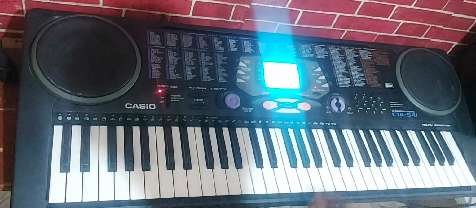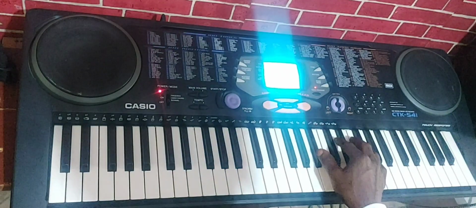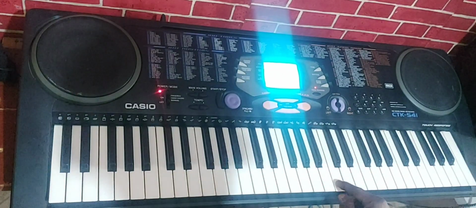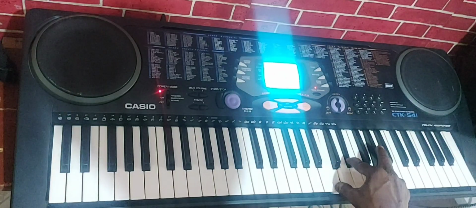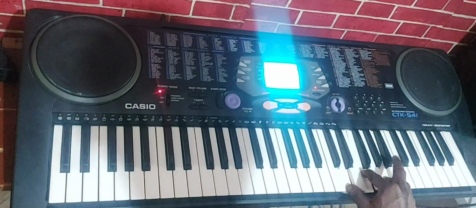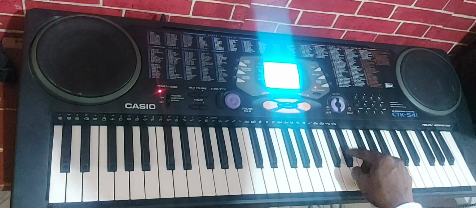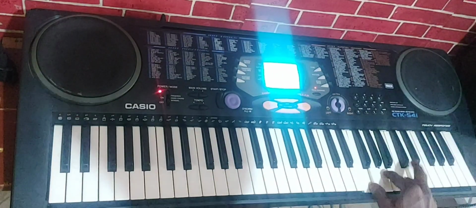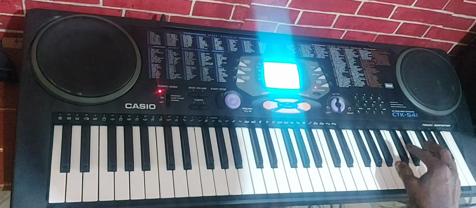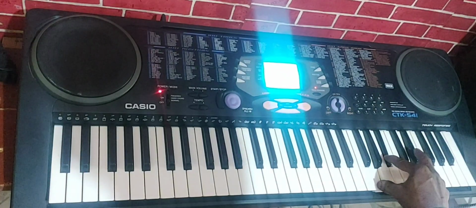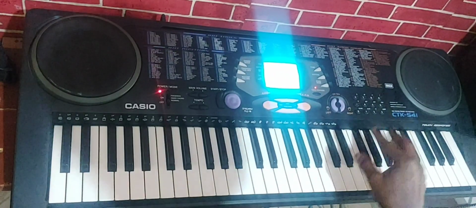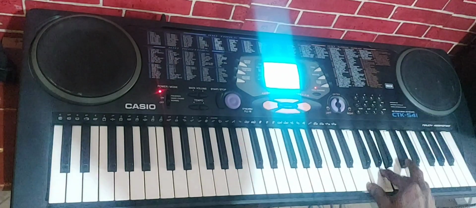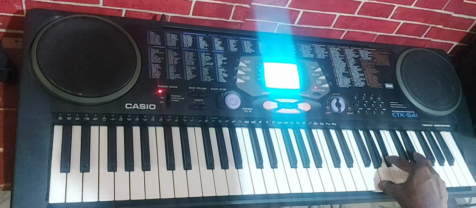the key of A. Then on the key of B flat, our B flat must be major. Then our C, which is 2, must be minor. Our D, which is 3, must be minor. Our E flat, which is 4, must be major. Our F, which is 5, must be major. Then our G, which is 6, sorry, must be minor. So we have 1 major, 2 minor, 3 minor, 4 major, 5 major, then 6 minor.